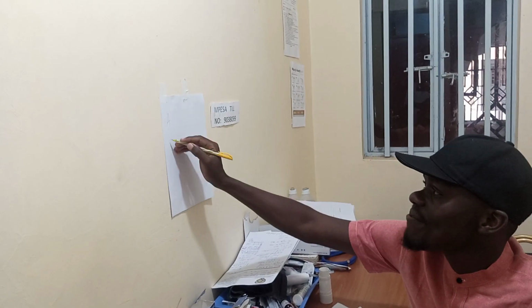Now, we are going to understand the 7 steps of viral replication. We are going to have an acronym that is going to help us understand all this process from step 1 up to step 7. Now, we have what we call the HAFRITAB.